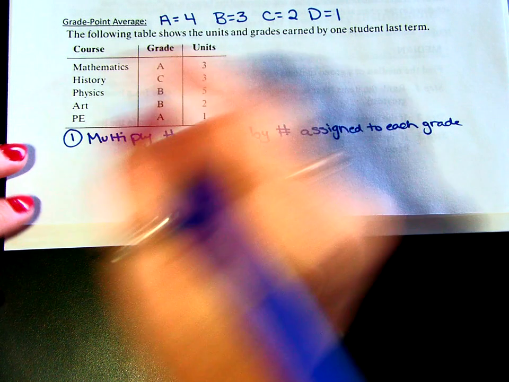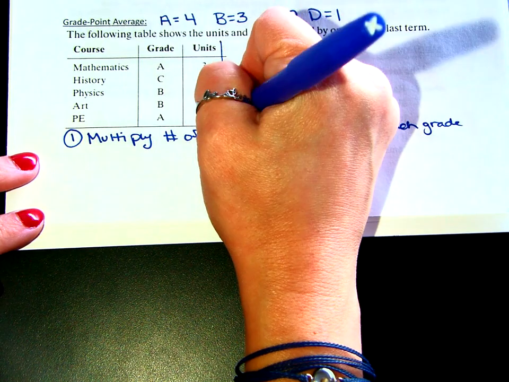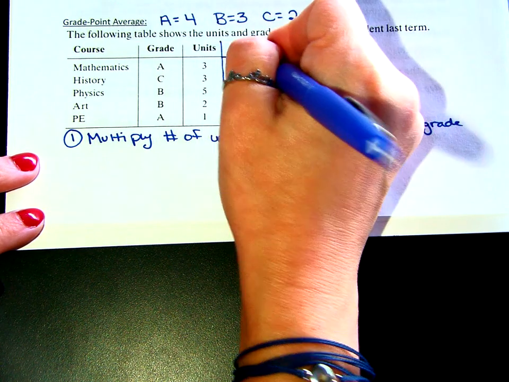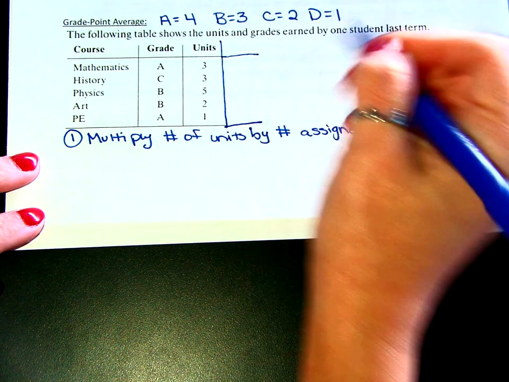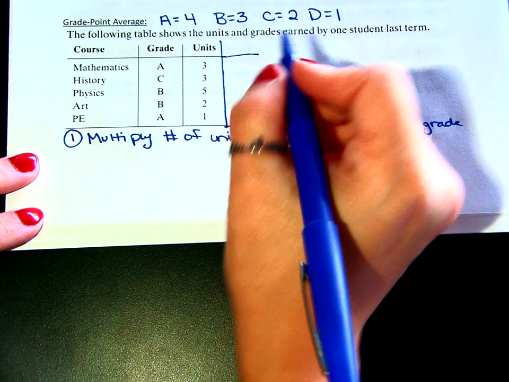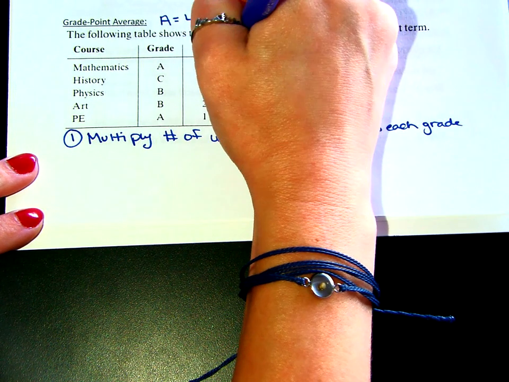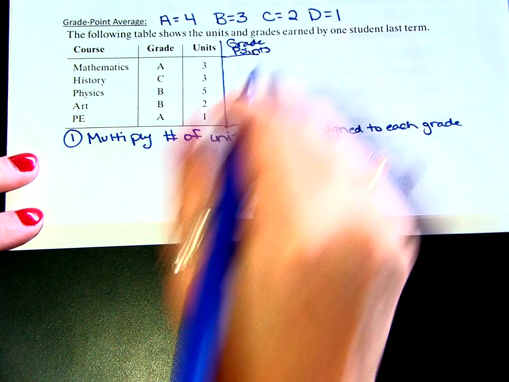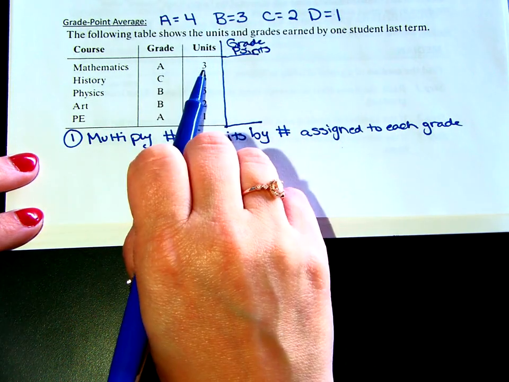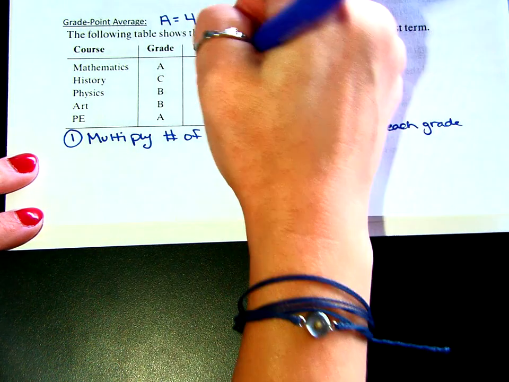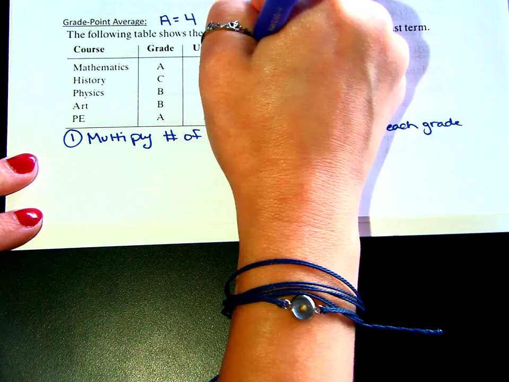And I'm just going to extend my table really for that. I'm going to take the number of units times the number assigned to each grade. So I'm going to call those grade points. So for my A, they get 3 units. So 3 times 4, or 4 times 3, however you want to look at it, would give them 12 points for that.